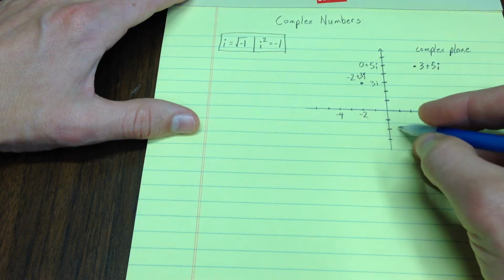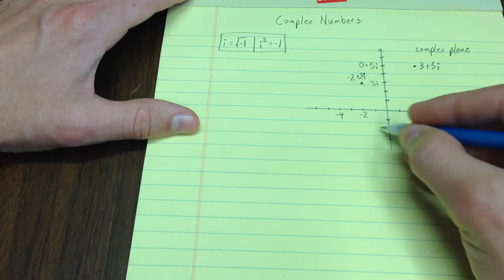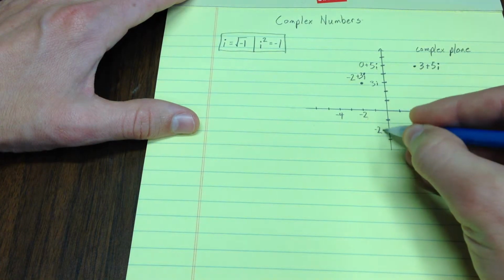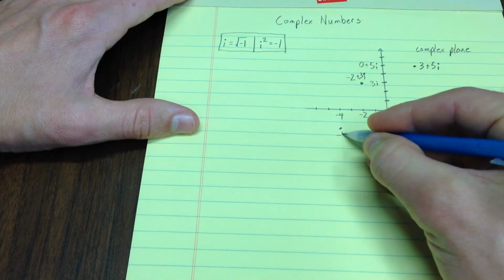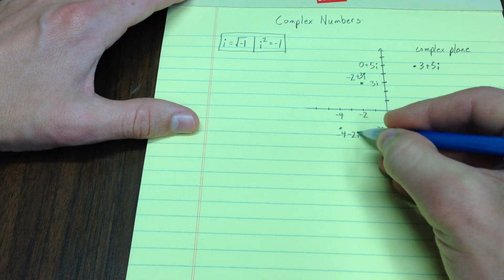And we can, of course, go into negative quadrants too. Let's put -2i here. So this point here is -4, -2i.